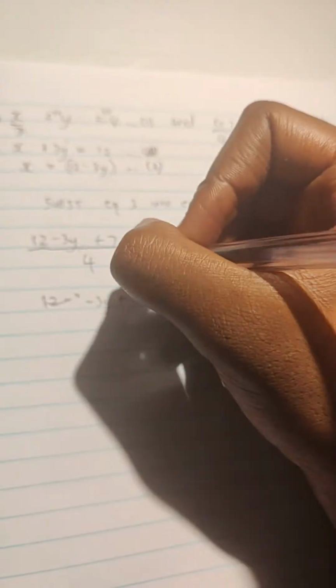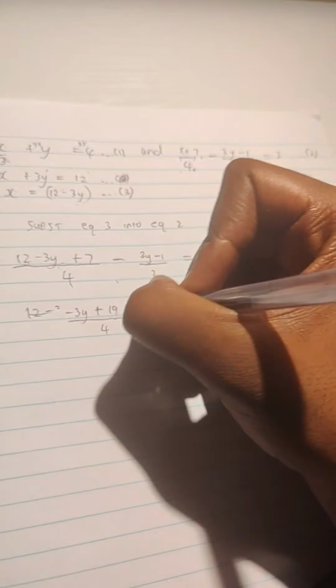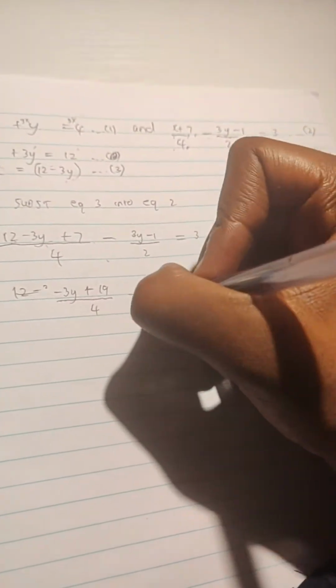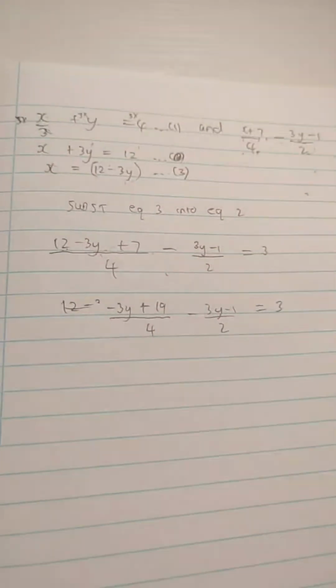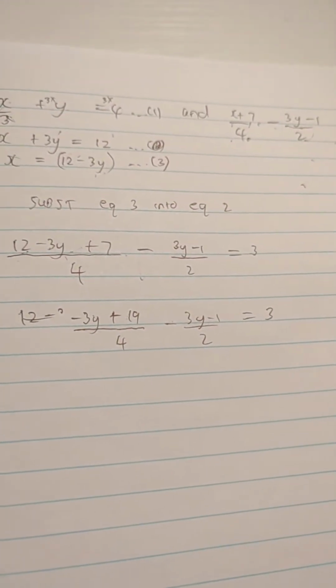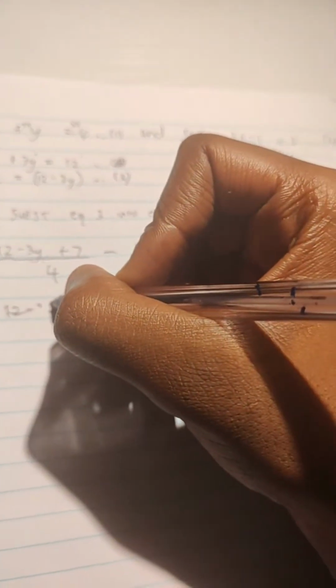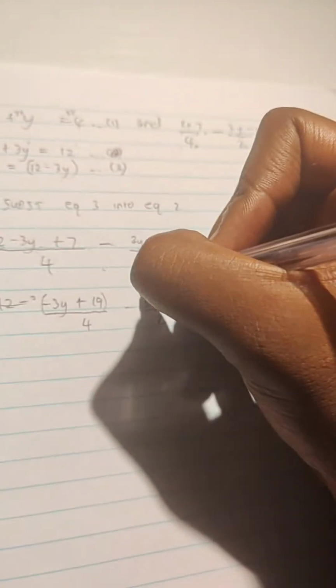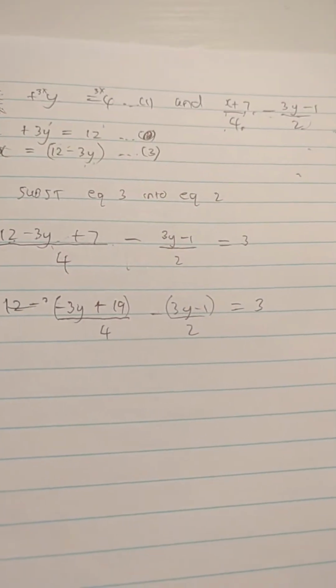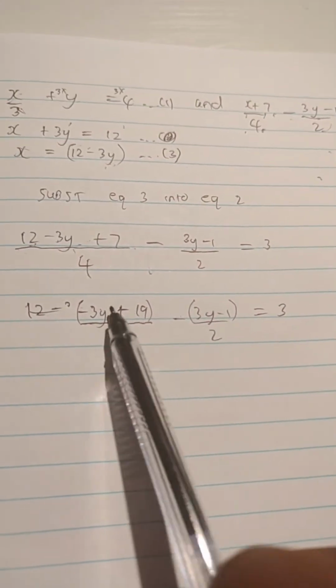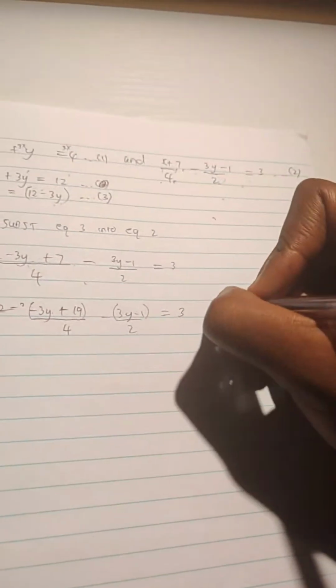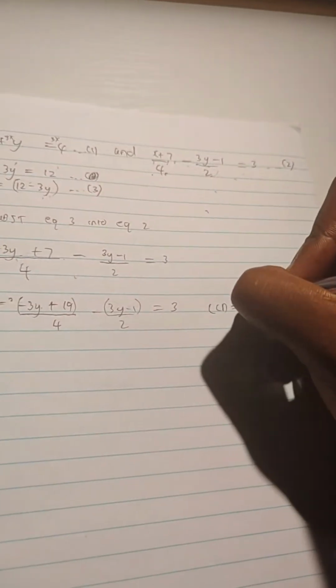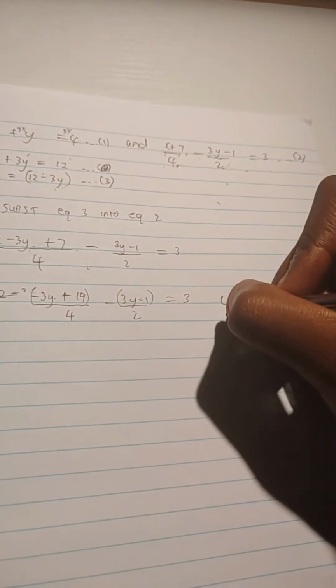So in this numerator, we have negative 3y, 12 plus 7 is 19. That's all over 4. Minus 3y minus 1 all over 2 equal to 3. Now, in fraction equations, we did say that if we have two terms in the numerator, it's better to put those terms in brackets. If we have two or more terms in the numerator, put those terms in brackets before you identify the LCD and multiply by it.